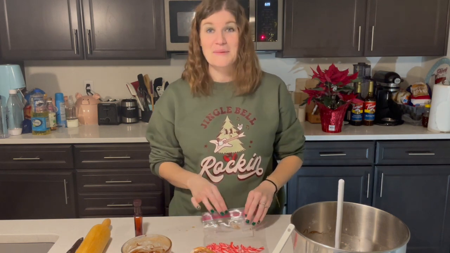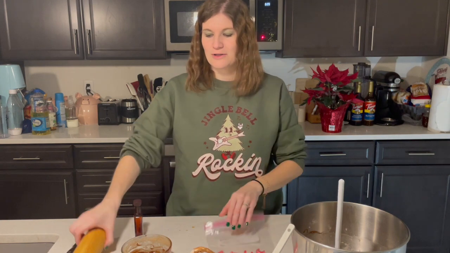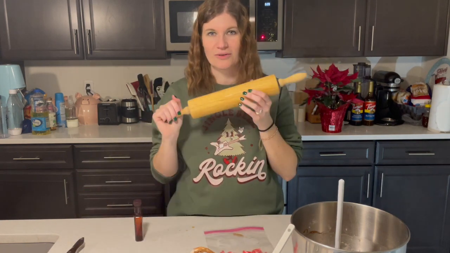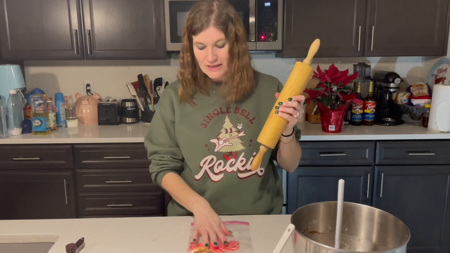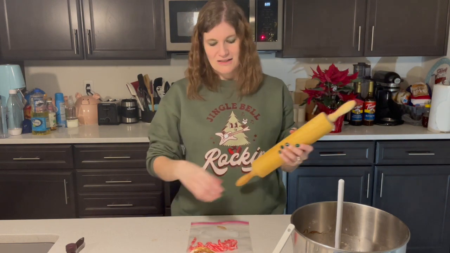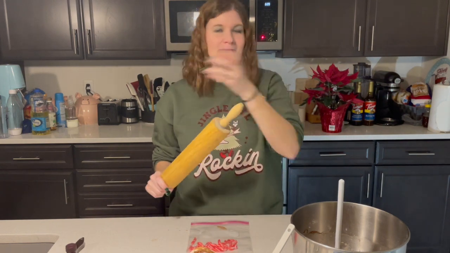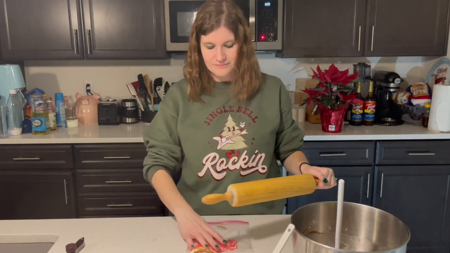I'm definitely not going to do that. I'm going to attempt to use just a regular rolling pin, but if this does not work, I'll go ahead and get out the hammer. But I just thought I'd try this method first. So here we go.